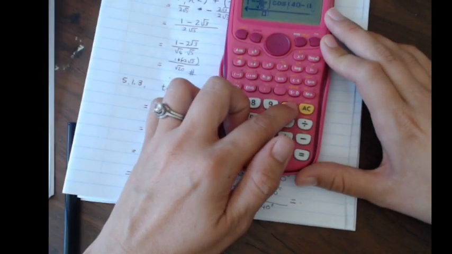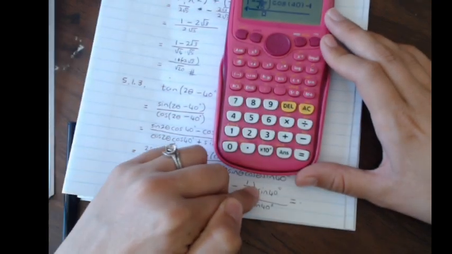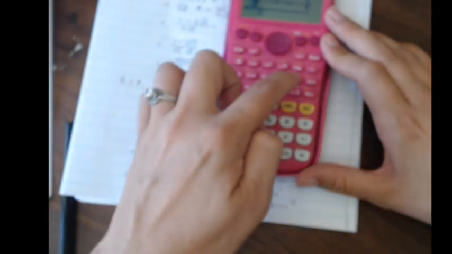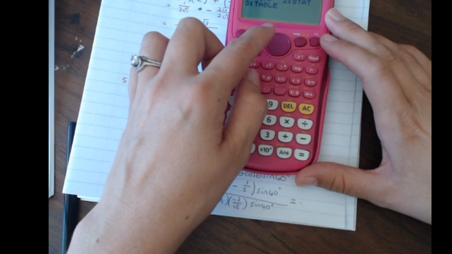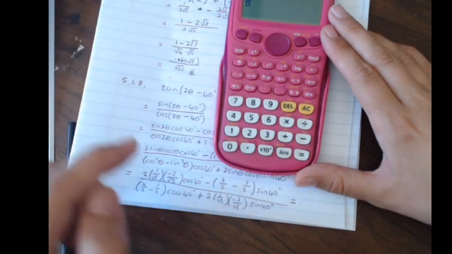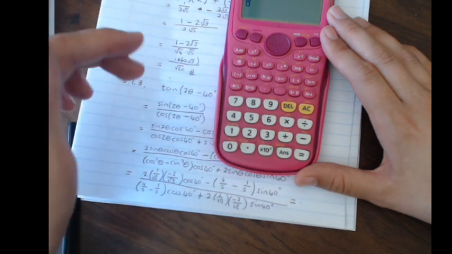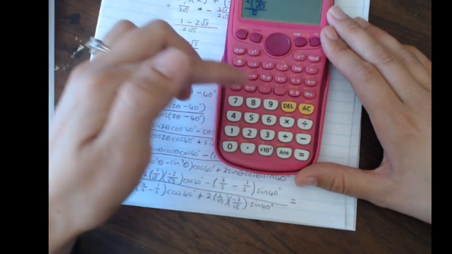Ugh, I did something crazy there. Minus is 3 over 5, so just to spare me some time as well, sine 40. I'm trying to be quick, and now I'm just making myself slower.